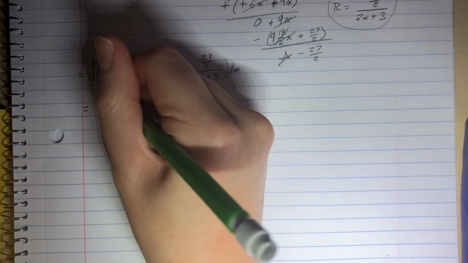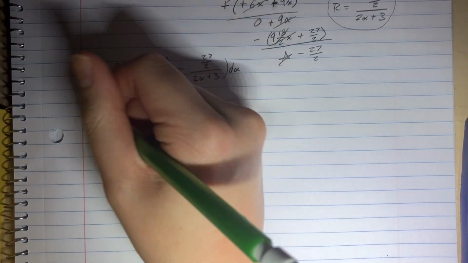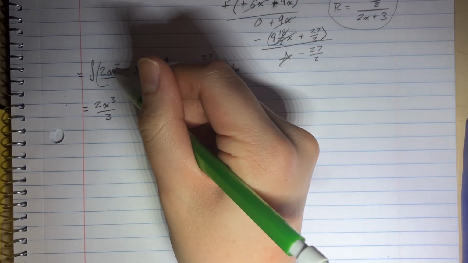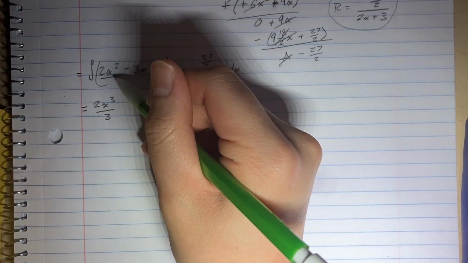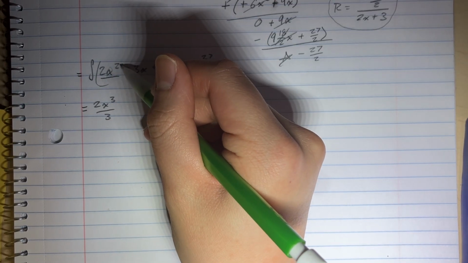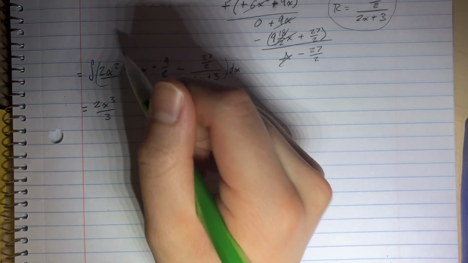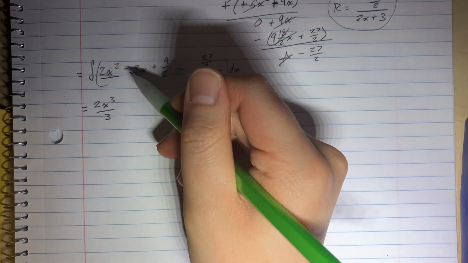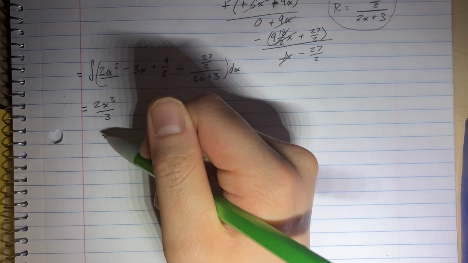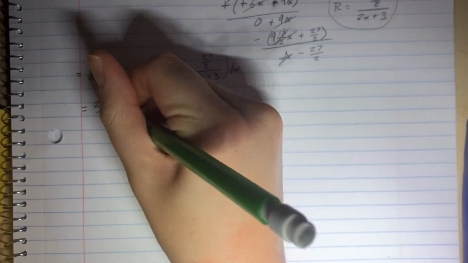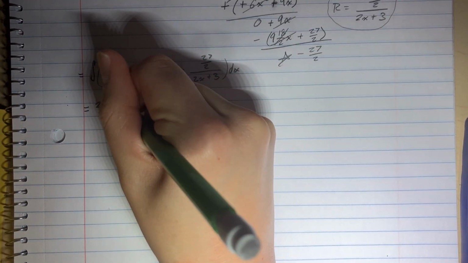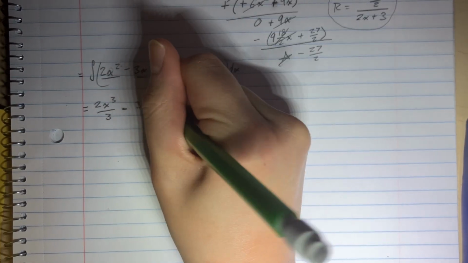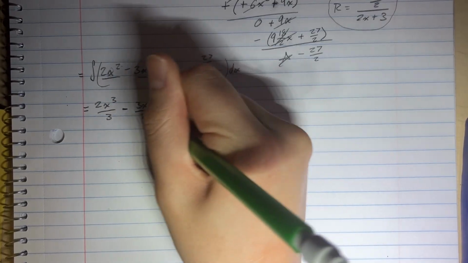The antiderivative of 2x to the power 2 is just going to be 2x to the power 3 divided by 3, because whenever you're taking the integral of x, you add 1 to the exponent and then you divide by the sum that you found for that exponent. So 2 plus 1 is 3, and then you divide by that sum, which is still 3. And then let's do the same thing for 3x. Remember, it's a negative, right? Negative 3x, plus 1 to the exponent gets you 2, and then divide by 2, because that's what you found.